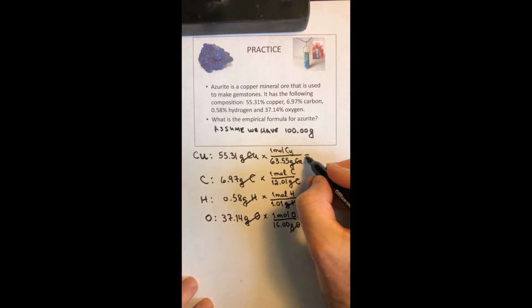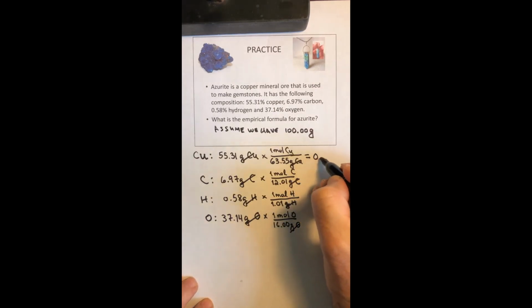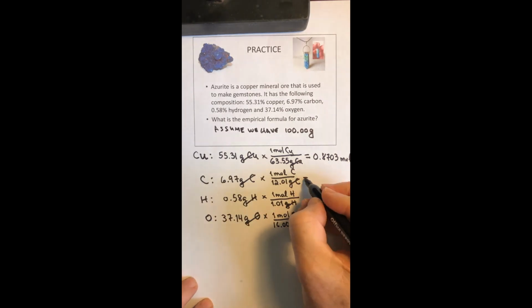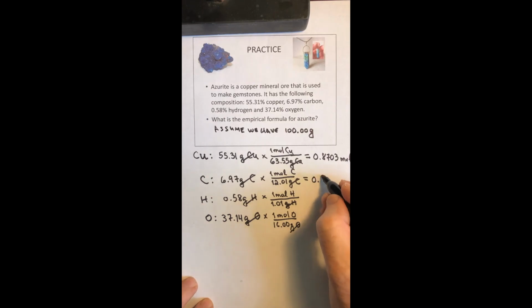So what I'm going to do now is do these operations using my calculator, and I will adjust to the proper sig figs here. So for copper, we're going to get 0.8703 moles. For carbon, we're going to get 0.580 moles. Okay, this was copper. This is carbon.